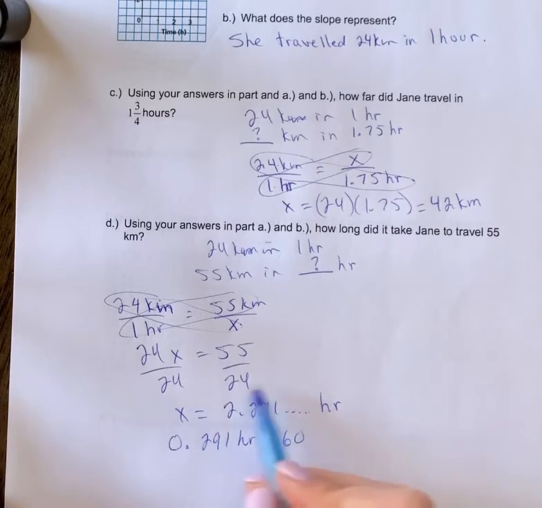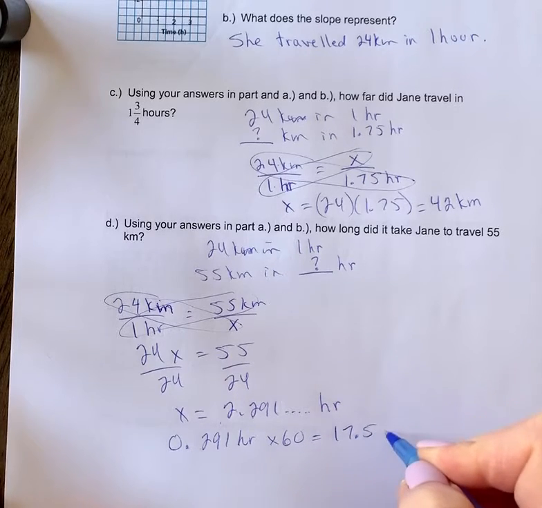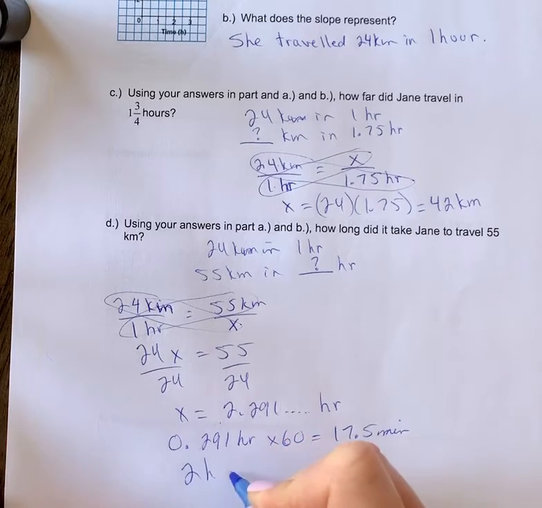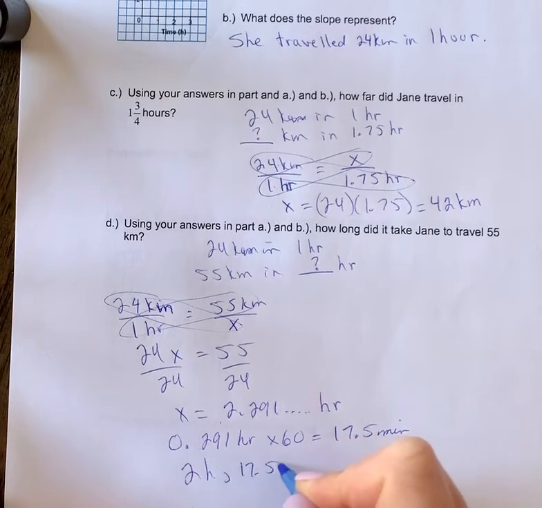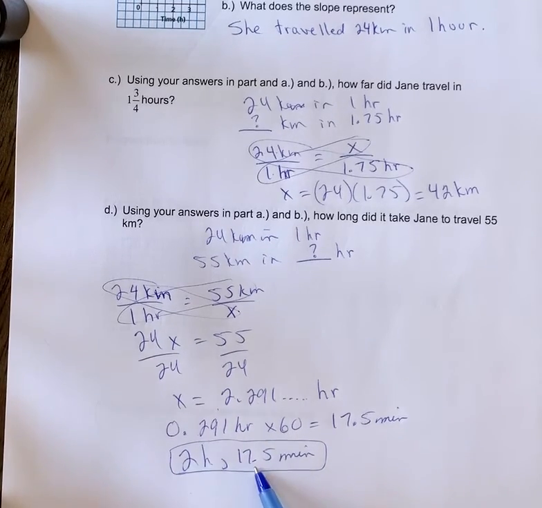To keep your decimals in your calculator, I would just have this and go minus 2, so it leaves all the decimals there, times that by 60, and it rounds to 17.5 minutes. So your answer is 2 hours, 17.5 minutes.